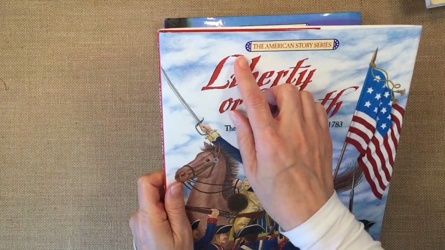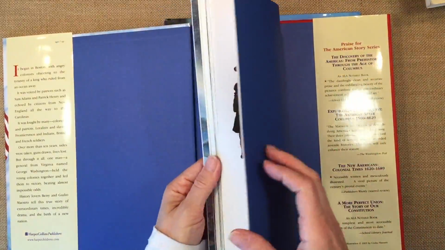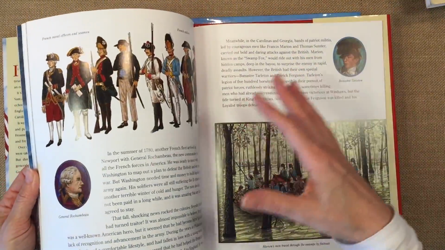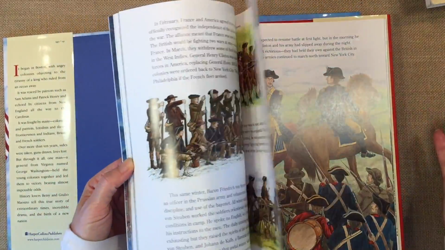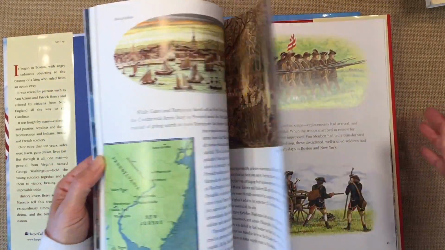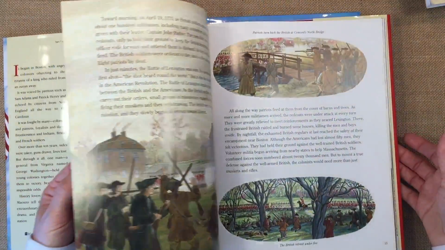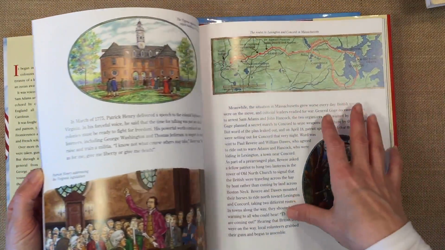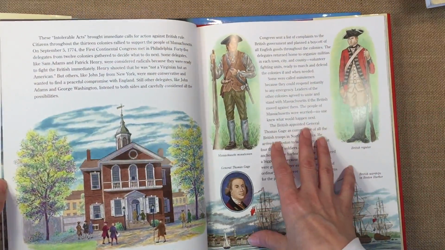This is part of a series called the American Story Series. And these ones have a bit more content, even though they have beautiful illustrations. You might find other books by Betsy Maestro that are more like picture books where they have the same beautiful illustrations, but they have a little bit less content. So overall, we really enjoyed both of these books, and the illustrations provided inspiration for our own illustrations in my son's main lesson books.